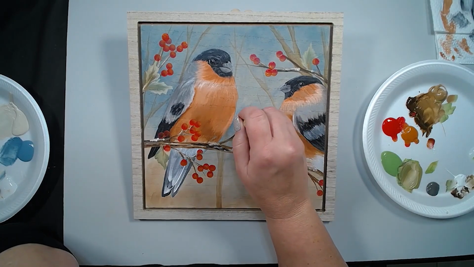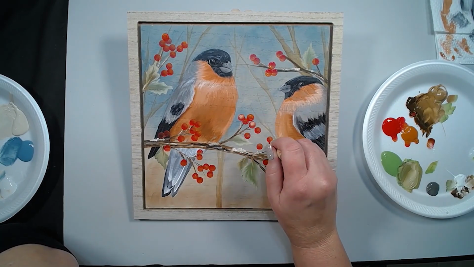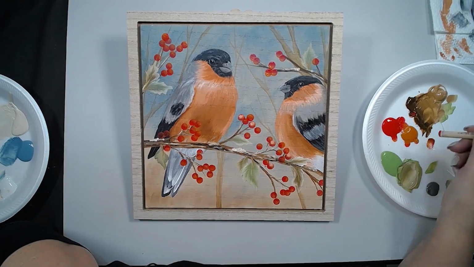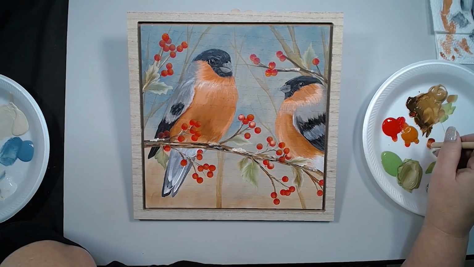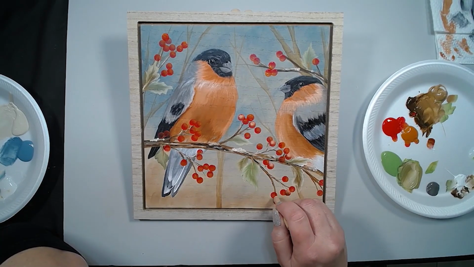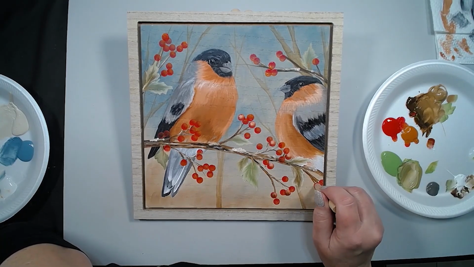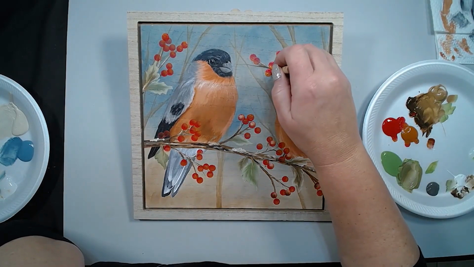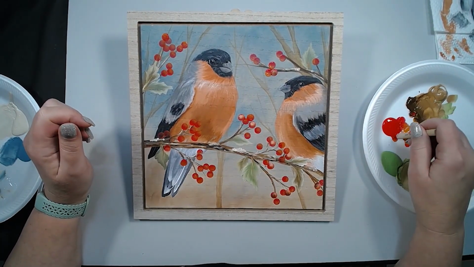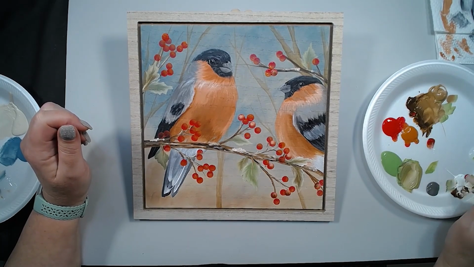And so let's put a few right there. Okay, not on every single one. We're going to keep them here and there. So that's the red with the asphaltum and the Pueblo with a touch of white.